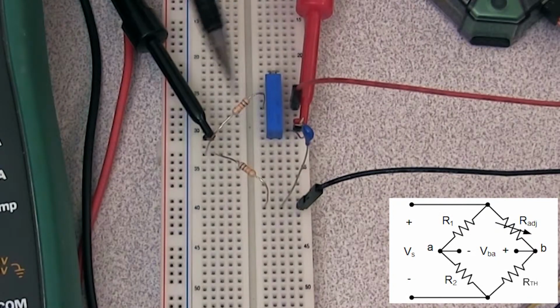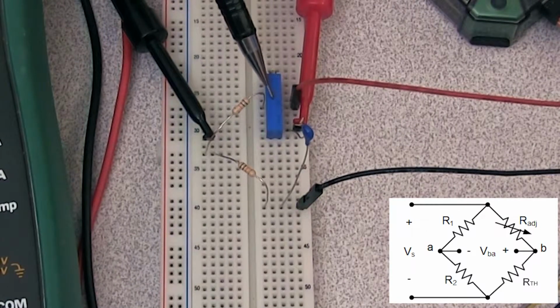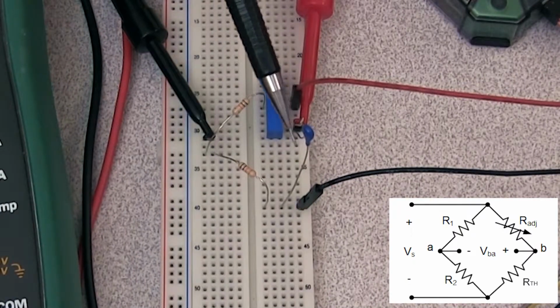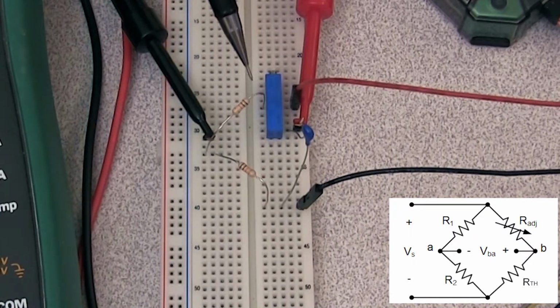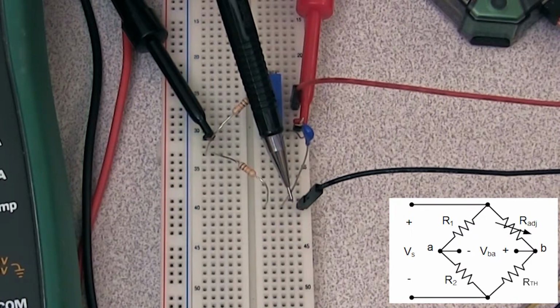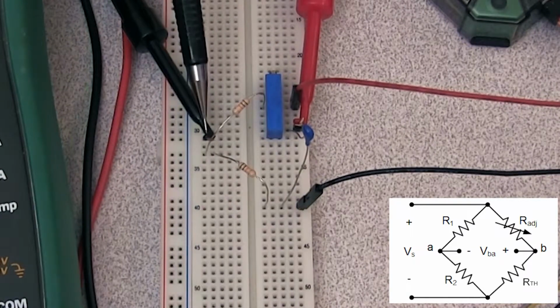Here's my bridge circuit. I'm using a 50 kilo ohm potentiometer here, so I have an available range of resistances of 0 to 50 kilo ohms. The nominal thermistor resistance was about 11 kilo ohms, so the expected potentiometer resistance should be well within the allowable 0 to 50 kilo ohm range of the pot resistances. The thermistor is connected across these two terminals, and the voltmeter is measuring this voltage V sub BA.